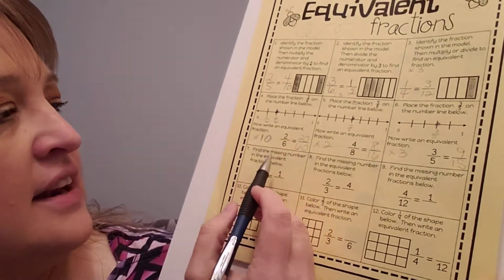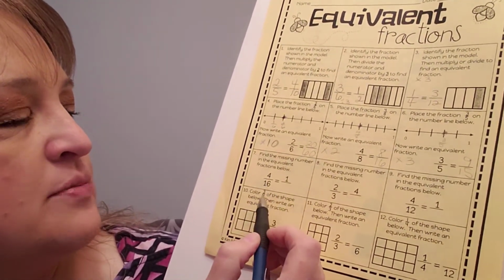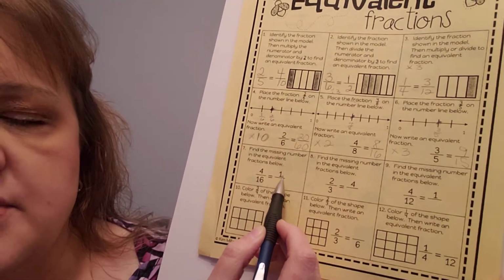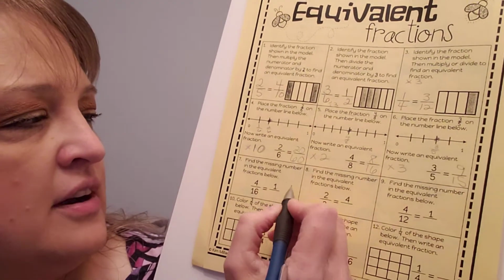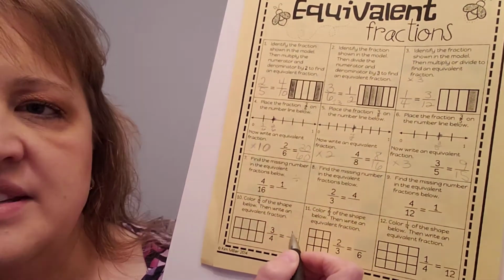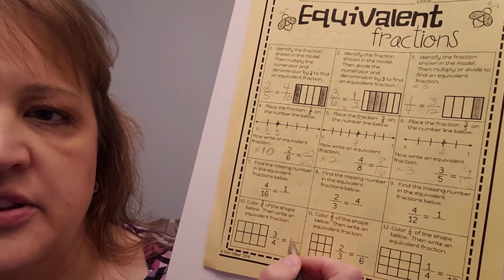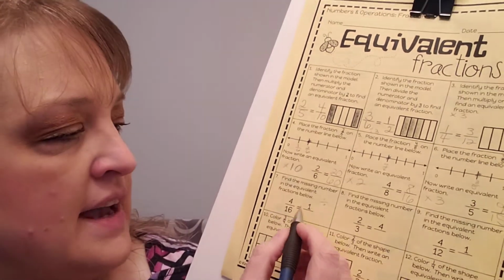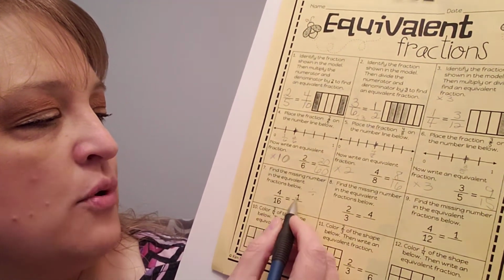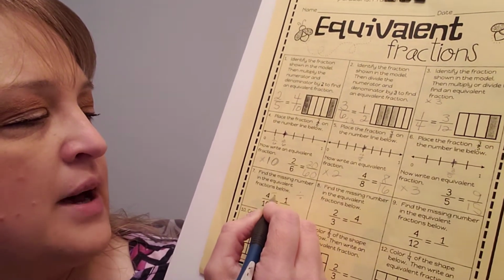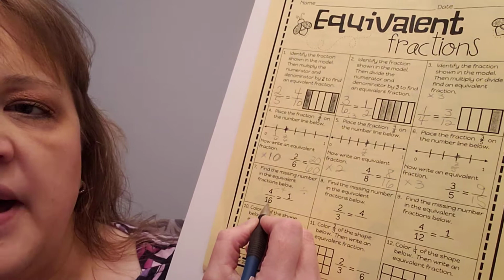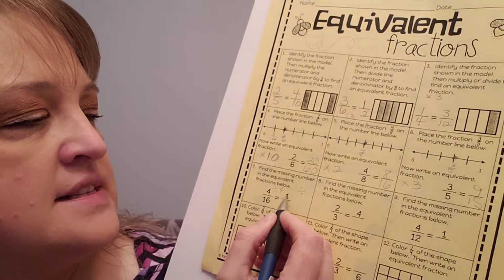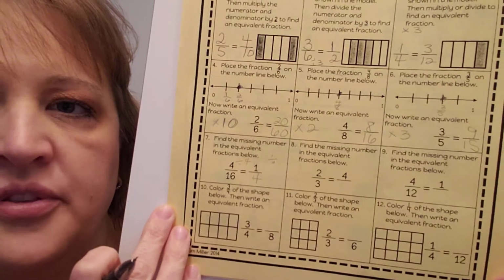All right, number 7. Find the missing number in the equivalent fraction below. So we're going from bigger to smaller. What did we do to get bigger to smaller? Well, we know we're going to have to divide, because in fractions we either have to multiply or divide, and the only thing that gets us smaller in those two is to divide. So 4 divided by 4 is 1, so we're dividing by 4. 16 divided by 4 is 4. So 4/16 is equivalent to 1/4.